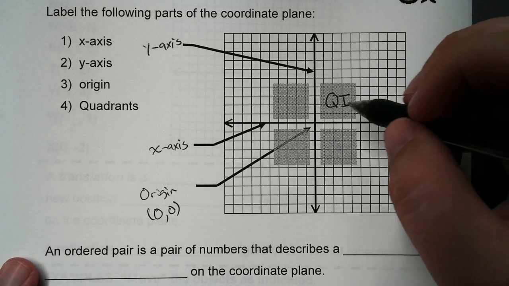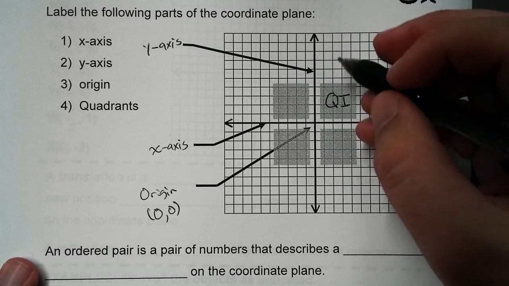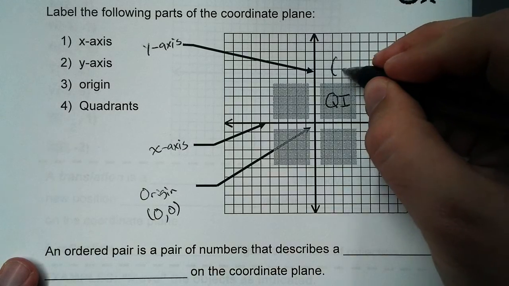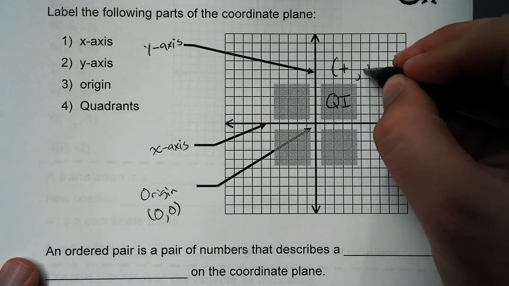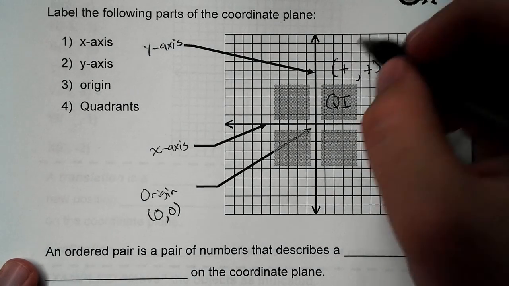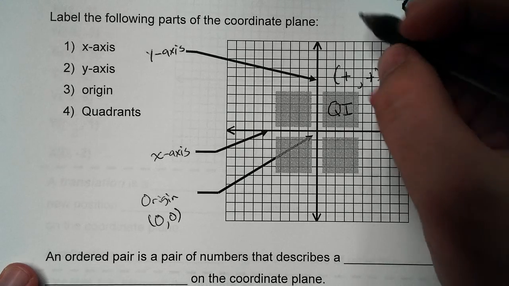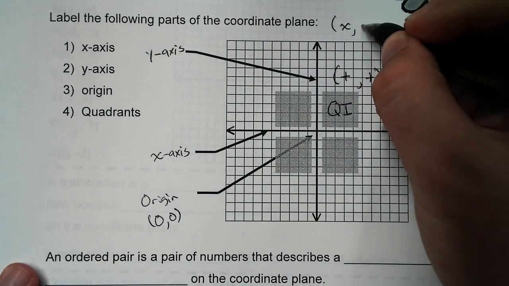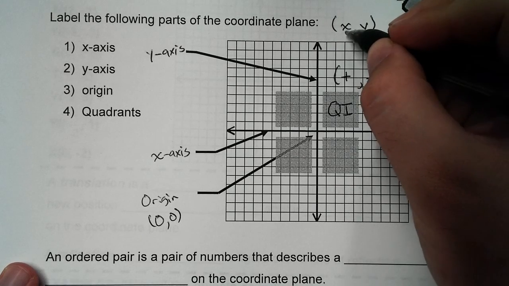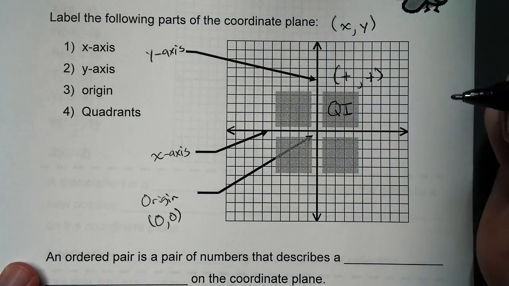Now, for Quadrant 1, something unique about this is all of our x values are positive and all of our y values are positive. And remember, all ordered pairs are listed as point (x, y), where this is your x value and this is your y value.